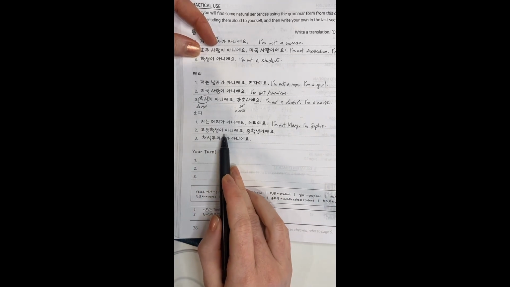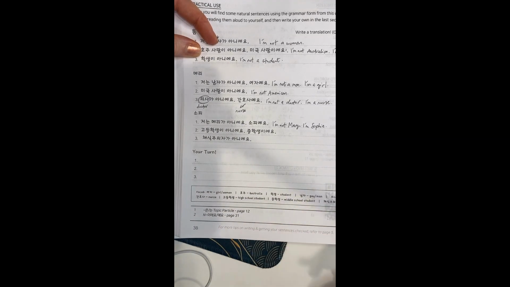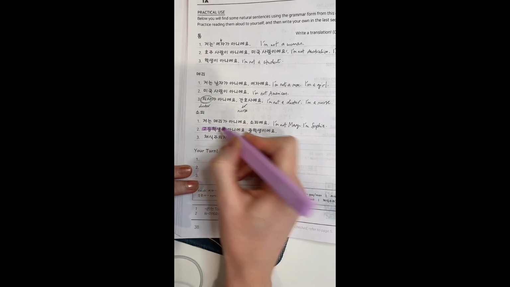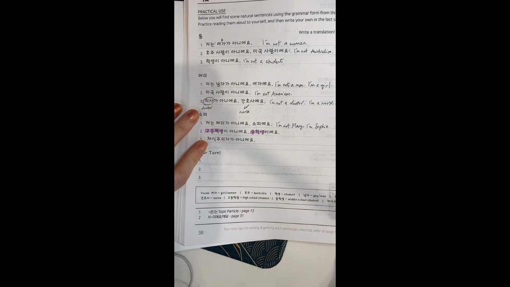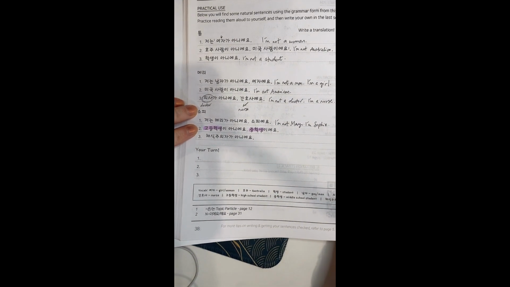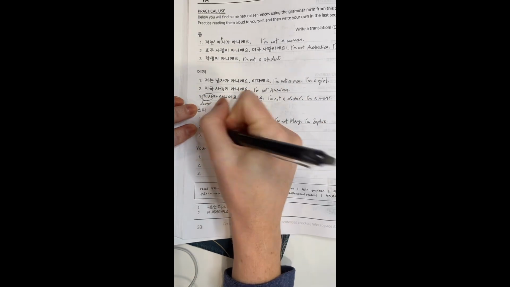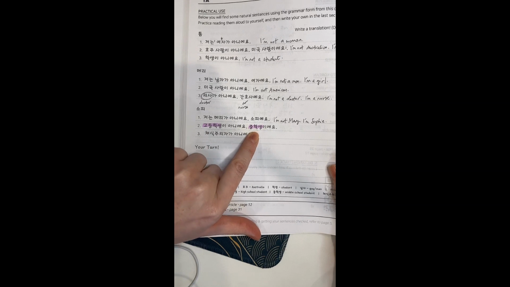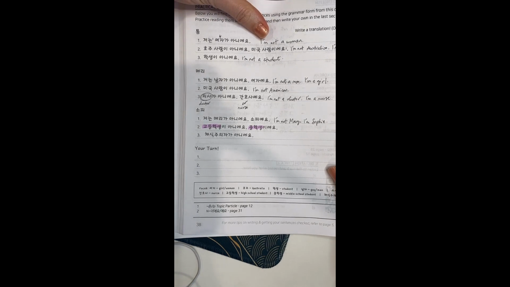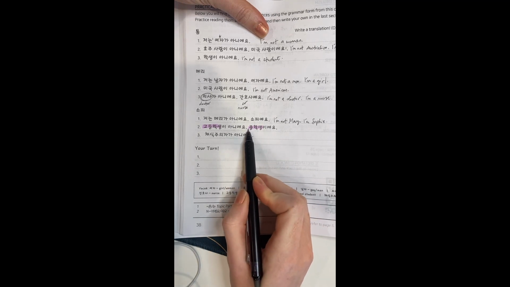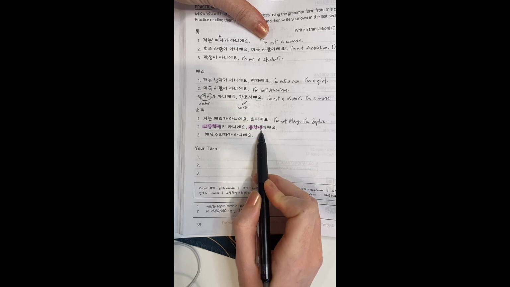Number 2. 고등학생이 아니에요. 중학생이에요. So we've got 2 different words here, 2 vocabulary words. We've got 중학생 and 고등학생. So 고등학생, does anyone know what 고등학생 means? It's a specific grade or stage in school. 고등학생 is high school, yes, high school student. Whereas 중학생, does anyone know what 중학생 is? So 고등학생 is a high school student, whereas 중학생 is middle school. So 중, by the way, literally means middle. So it's literally middle student.